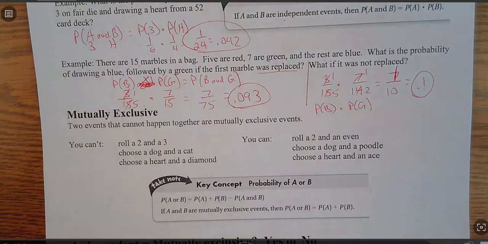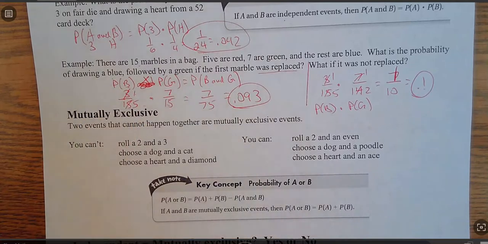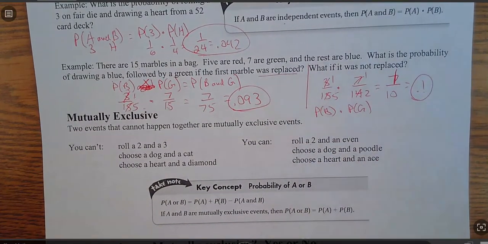So those are mutually exclusive, which is kind of a confusing word because mutually means together and exclusive means apart. So together they're apart, but that's besides the fact. Now you could roll a 2 and get an even. So if I roll the dice, it can be 2 and even at the same time.